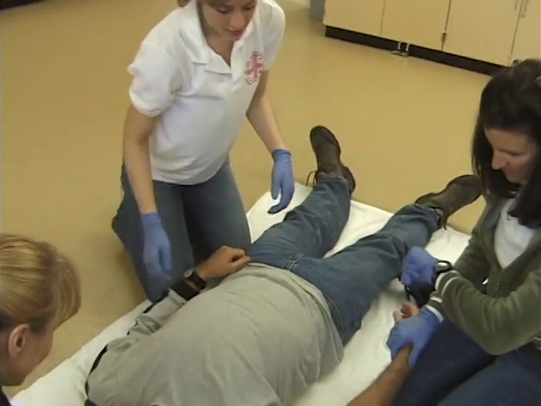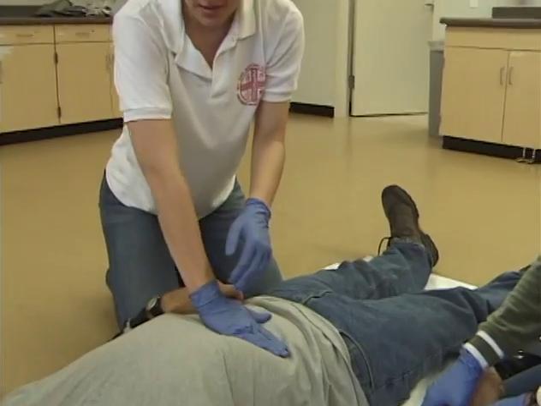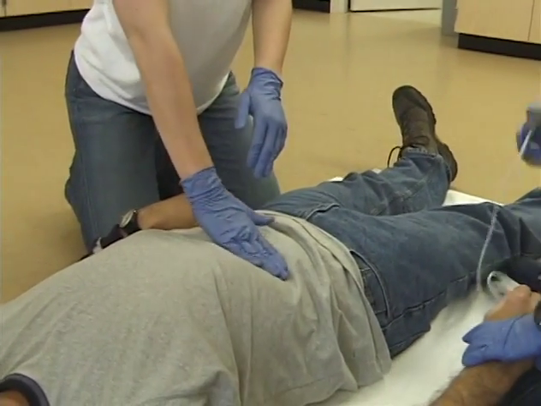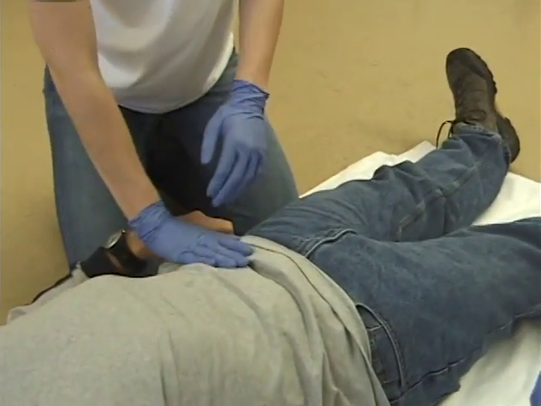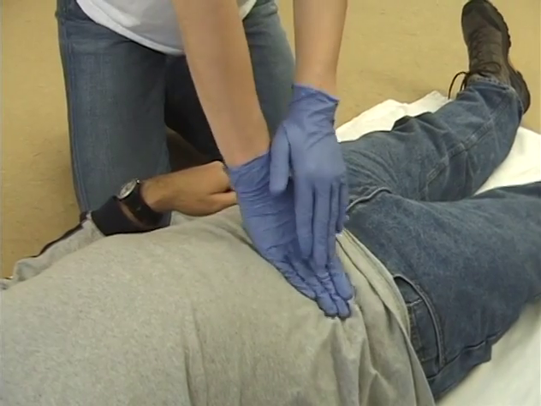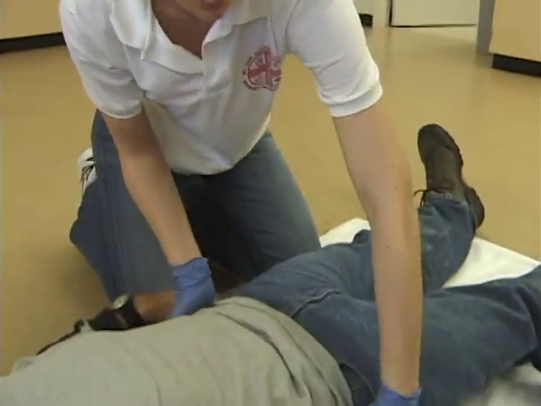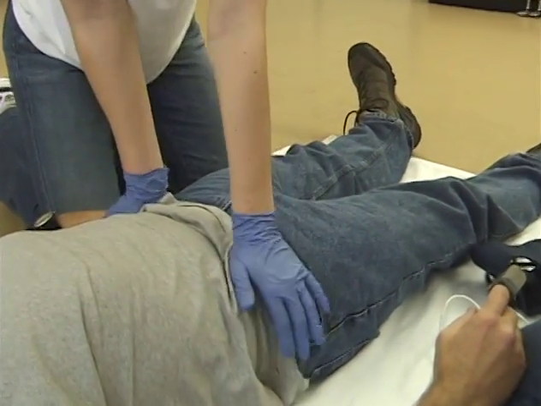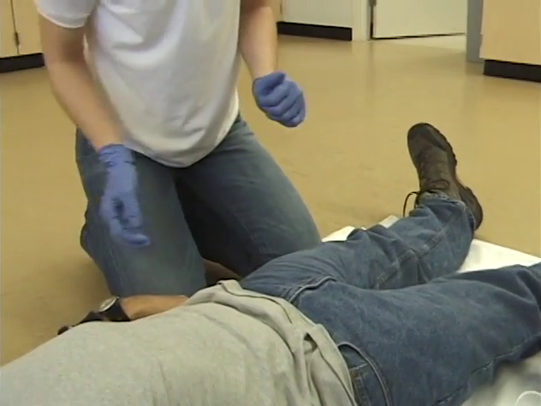All right, at this point you move down to the abdomen. You're going to palpate starting with the right upper quadrant. You're looking at the face for any grimace, and you're feeling for tenderness, rigidity. Okay. After the abdomen, you move down to the pelvis. You press in here and down on the pelvis. And you're feeling for tenderness, instability, or crepitus.